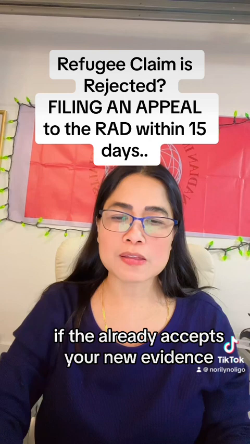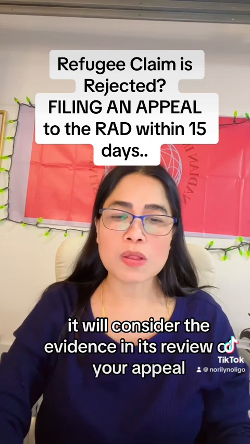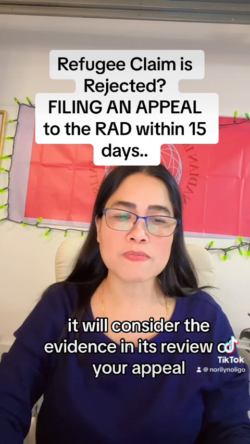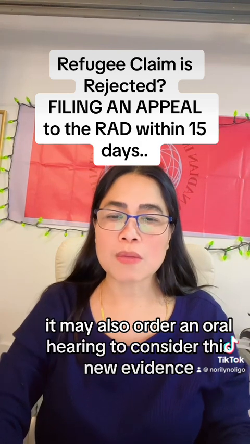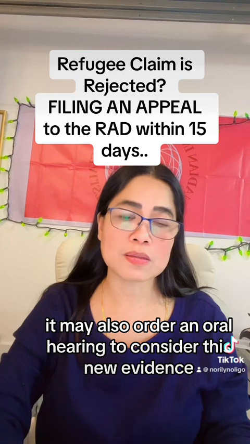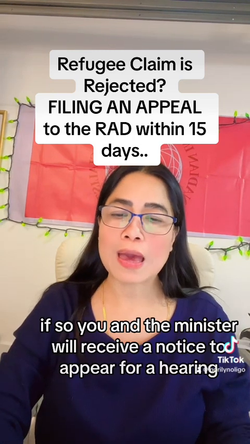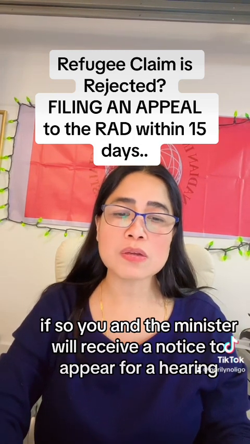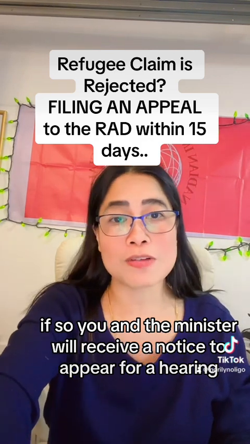If the RAD accepts your new evidence, it will consider the evidence in its review of your appeal. It may also order an oral hearing to consider this new evidence. If so, you and the minister will receive a notice to appear for a hearing.